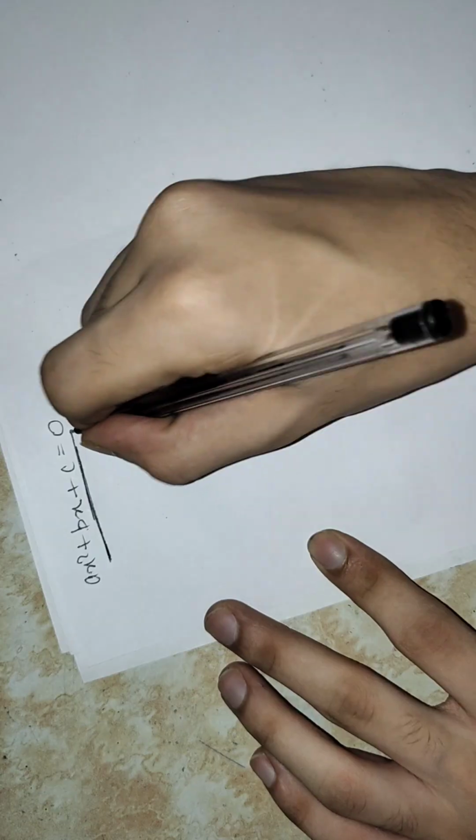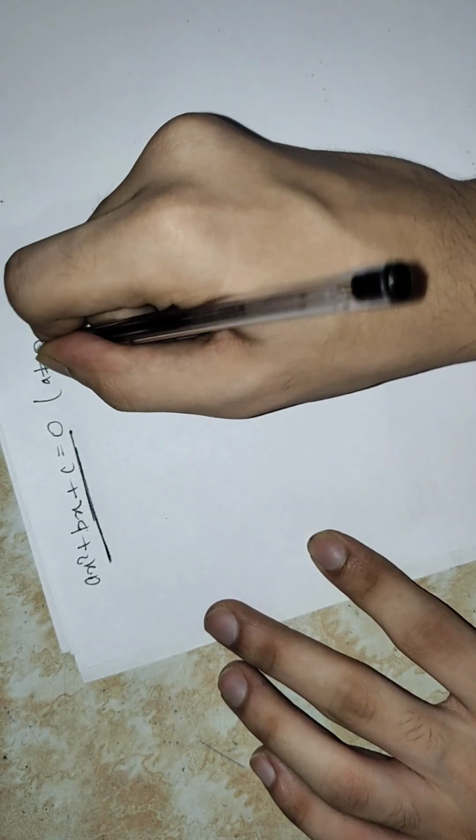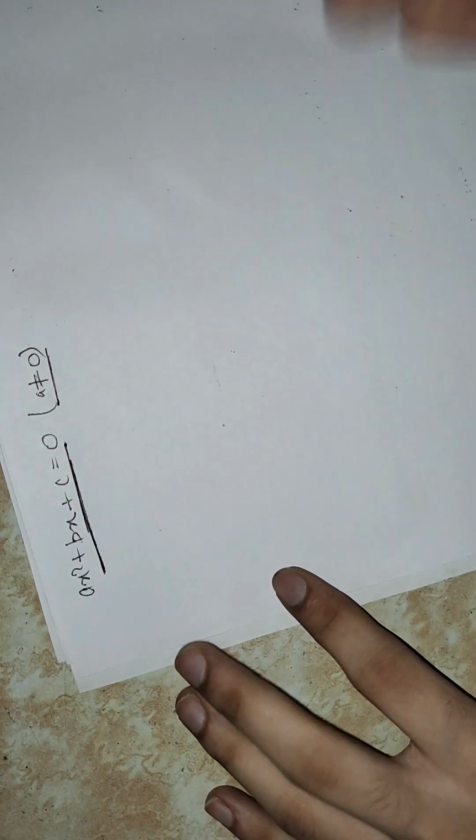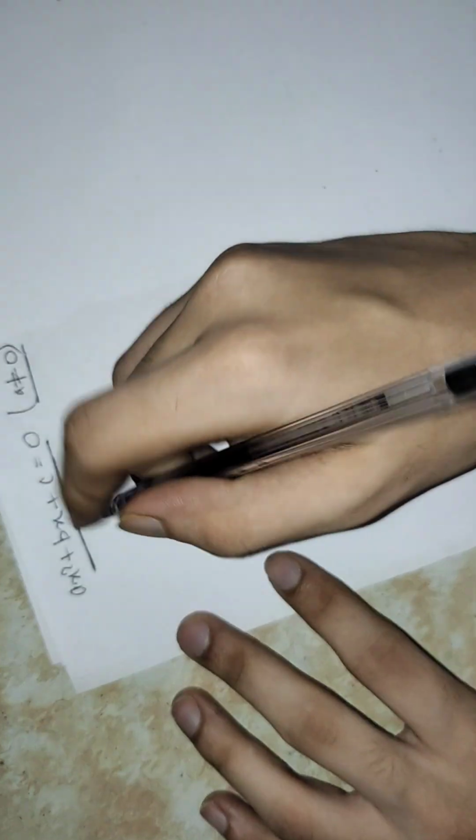If this is a quadratic equation, then obviously a is not equal to 0. If in the question it is given that this is a quadratic equation, then we assume that a is not equal to 0. But if in the question it is given that it is just an equation, then a can be 0, and you have to consider that case separately. So here a is not equal to 0, so we can solve.